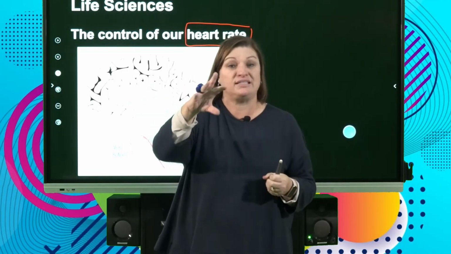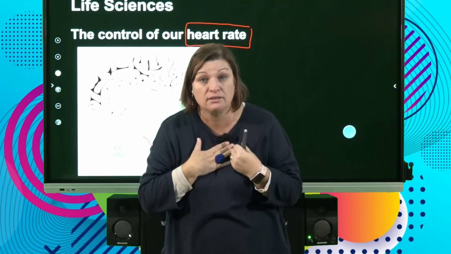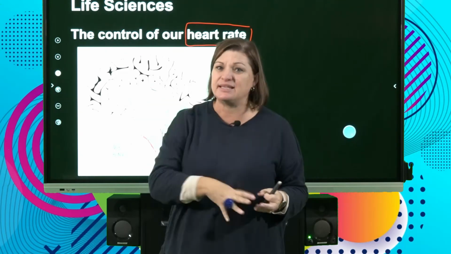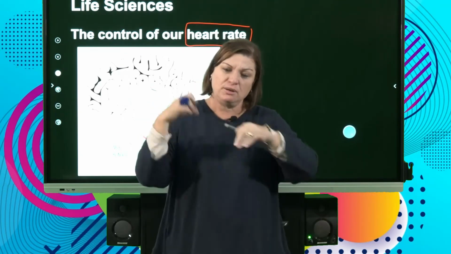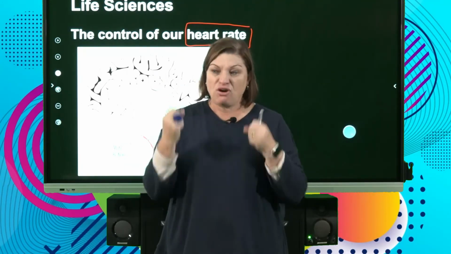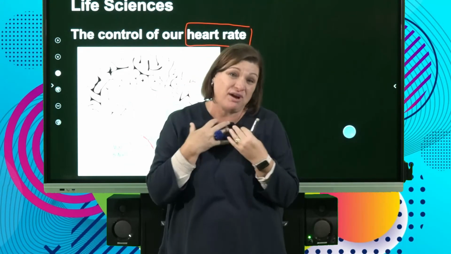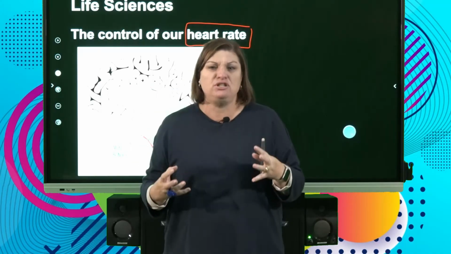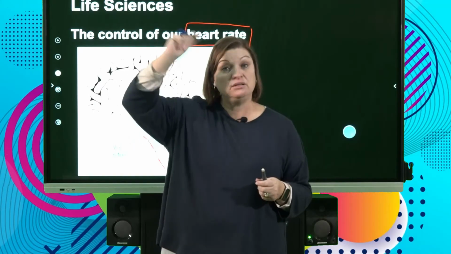So it sends a message to your heart, and have you ever seen what happens to your heart rate when you exercise? It starts to beat faster, right? Why does it beat faster? Because what do I have to get to all my cells? Oxygen. Oxygen, pump, pump, pump, and what do I need to get out? Carbon dioxide, right? So after I exercise, or maybe after I get a fright, or I'm in a scary situation and I need a lot of energy, I'm going to need oxygen, so my heart rate is going to increase, right?